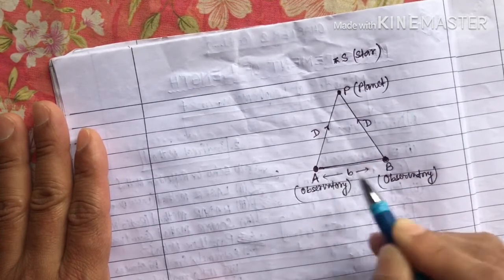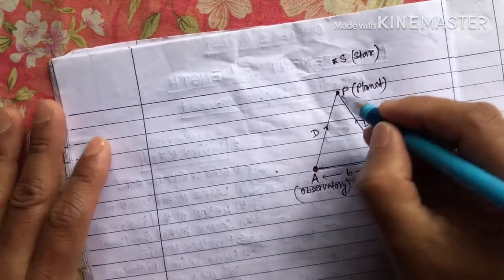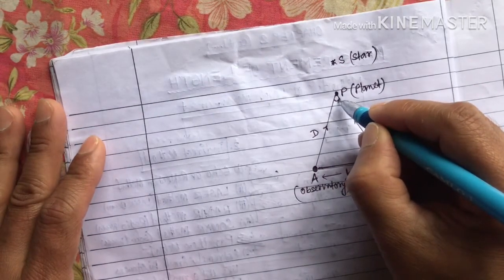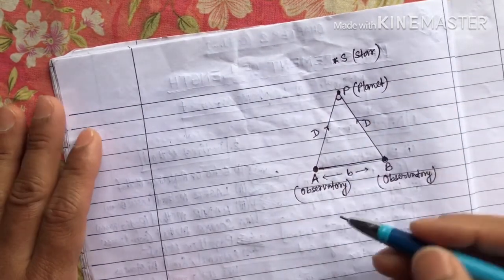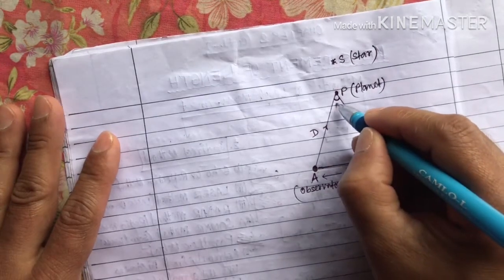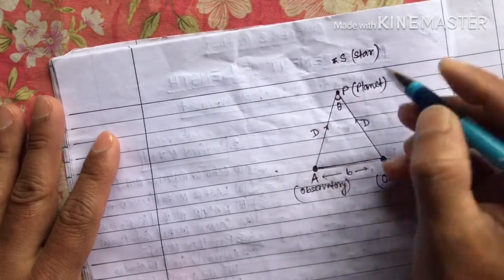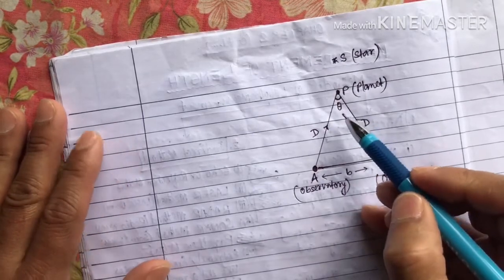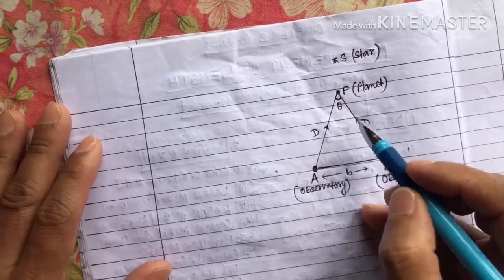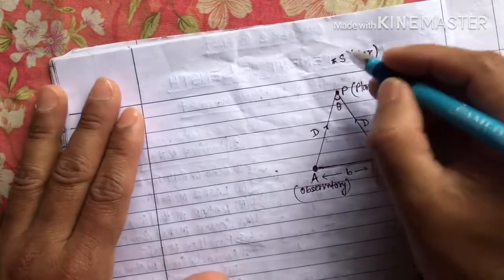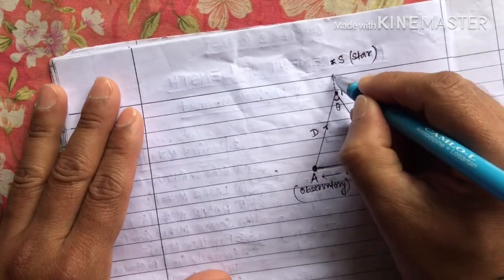This is small b, and if they form some, definitely they will form some angle here, right? So this angle is theta. Suppose this angle is theta. This is called parallax angle or parallactic angle, and we have this distant star here.